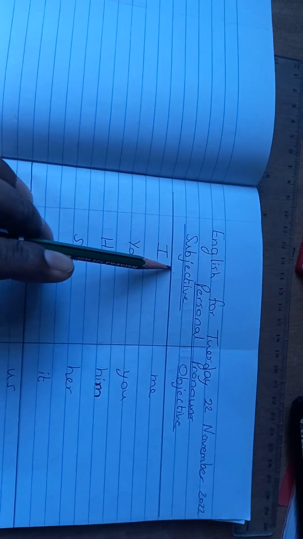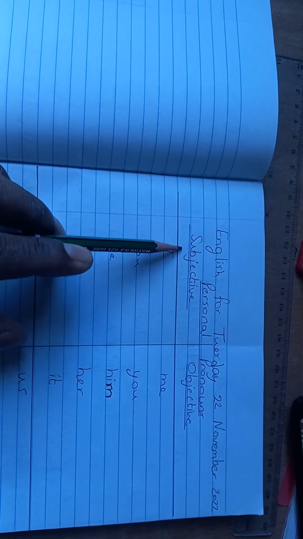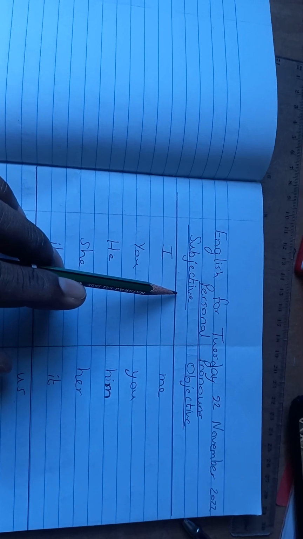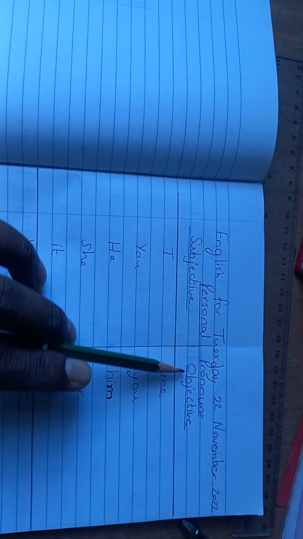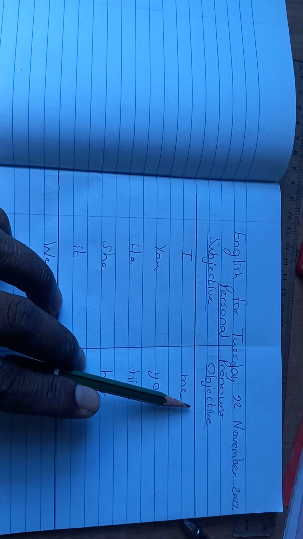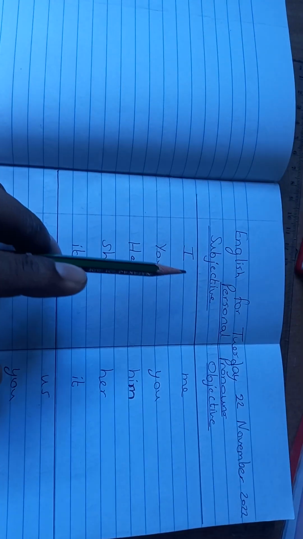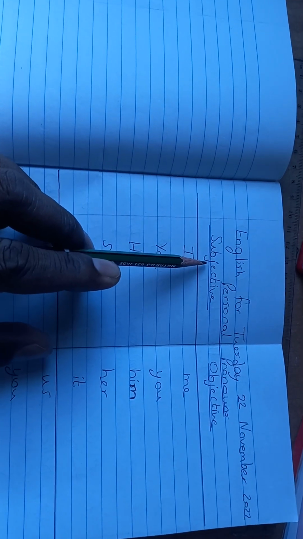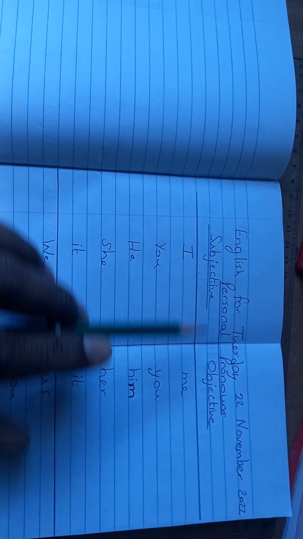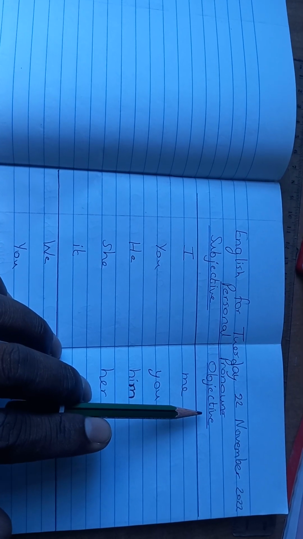Let's divide your copybook into two parts. We have the subjective part, okay? We have the subjective part, and then we have the objective part, which means you have to fold your copybooks into two equal parts. The first column is the subjective part, and the second one is the objective part.